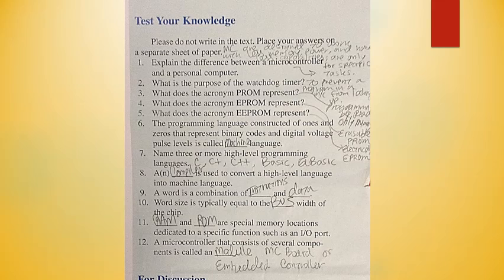Test your knowledge questions for the chapter. 1. Explain the difference between a microcontroller and a personal computer. The difference is that microcontrollers are designed to work with less memory, less power, and more limited capabilities, only for specific tasks. The computer, however, can do many tasks, consumes a lot more power, is a lot larger, heavier, and bulkier, and is unable to be used for the many applications that a microcontroller would be able to be used.